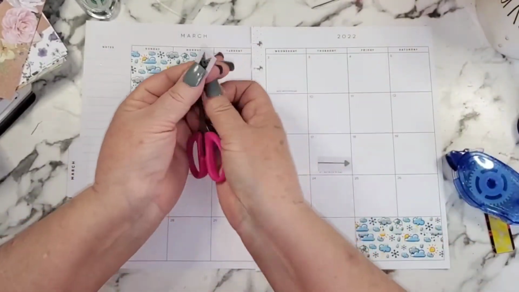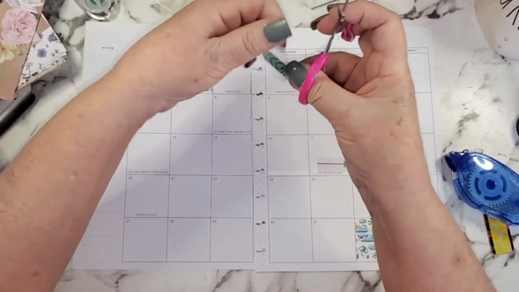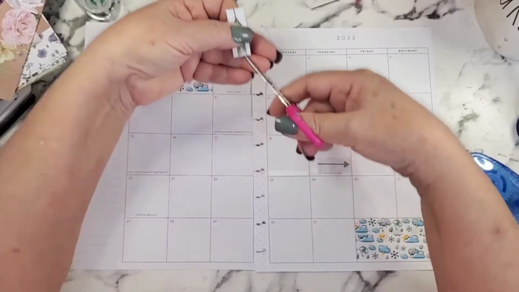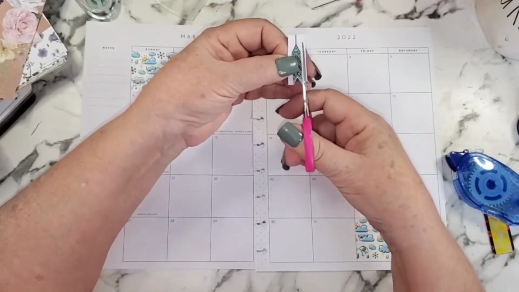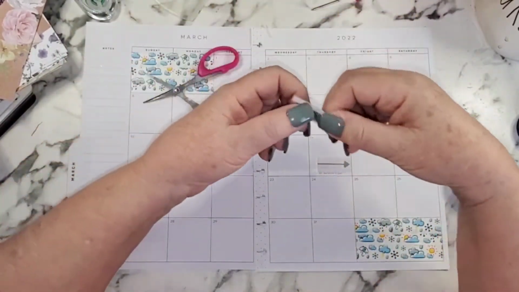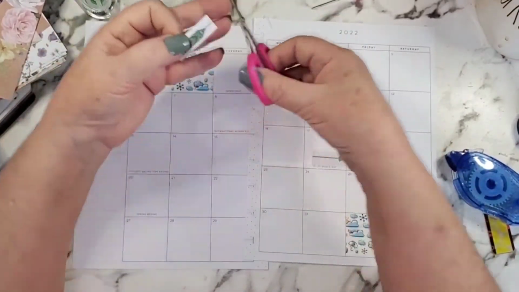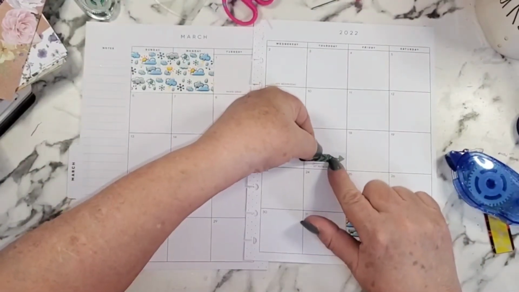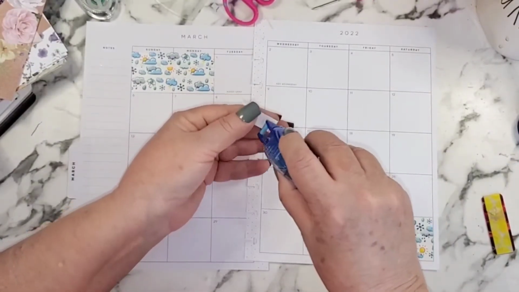I'm going to cut this right off at the tails of that arrow, and I'm even going to take this down a little bit, cut it out a little bit closer than what I need, because I'm going to take a little bit more off because I want this to fit right up inside this box like that. It will work.